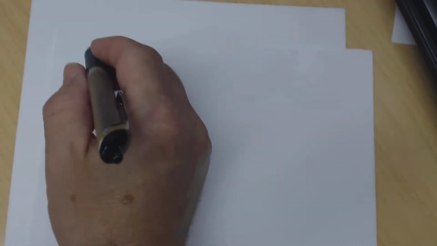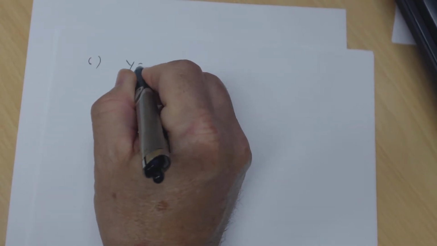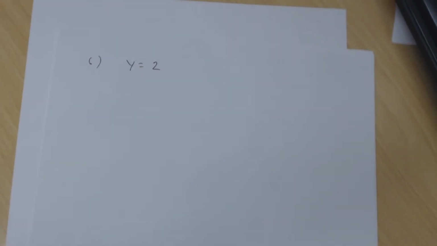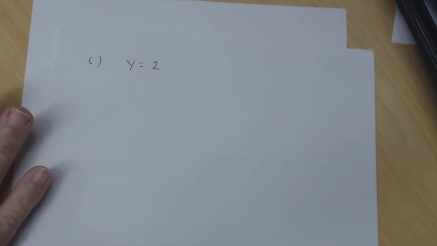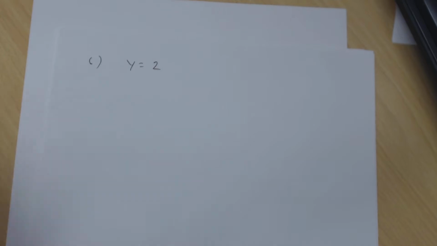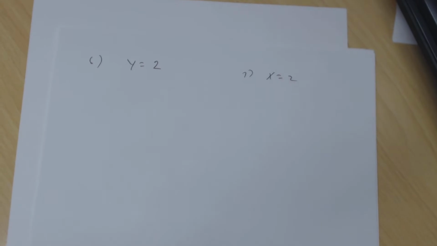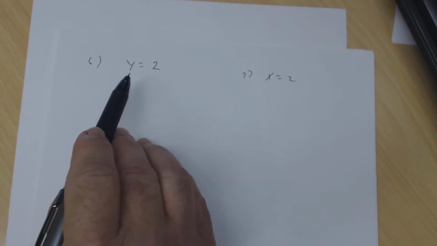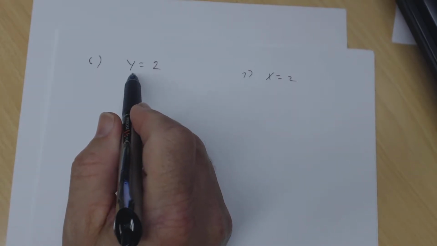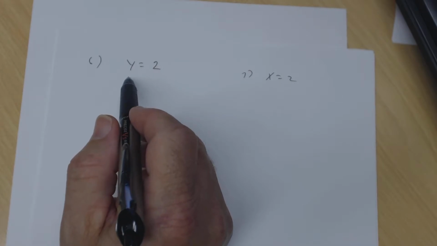Okay? Now, what if you just had this? Number 6, y equals 2. So basically, in these problems, number 6 and let's say number 7, x equals 2. Let's look at that. So y equals 2, x equals 2. Now, remember, slope-intercept form is y equals mx plus b. Okay? So right here, if you want to try and rewrite this in slope-intercept form, you've got to be careful.